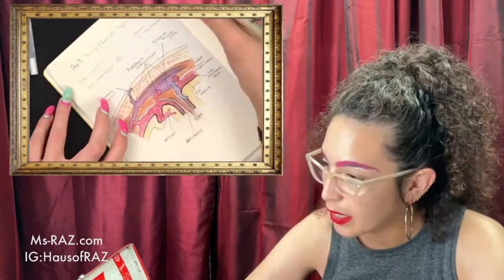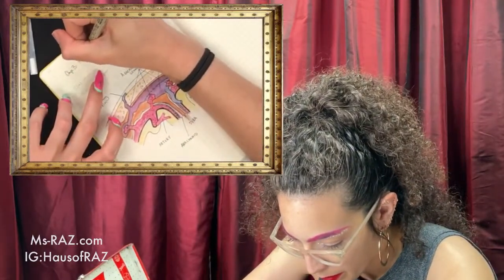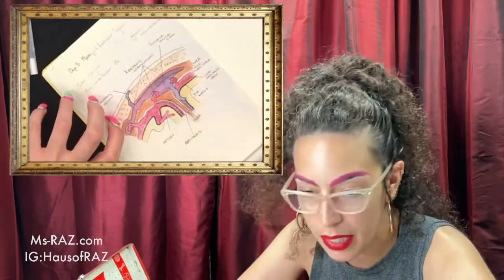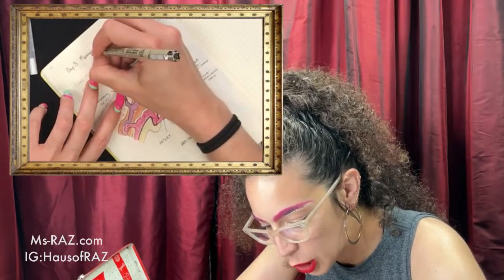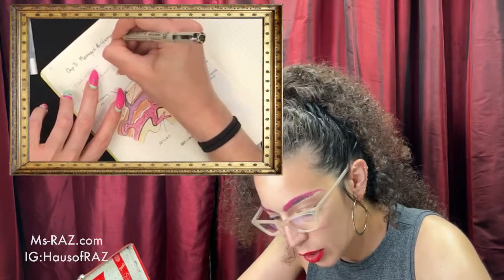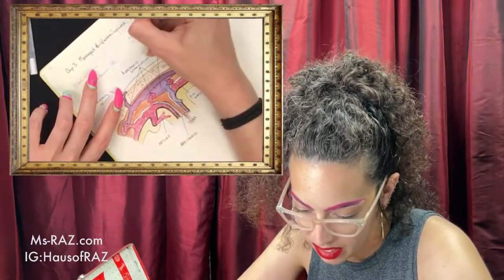Rewrite this. Am I putting my head in the Menin... I already forgot how to spell it. Meninges and the ventricular system.